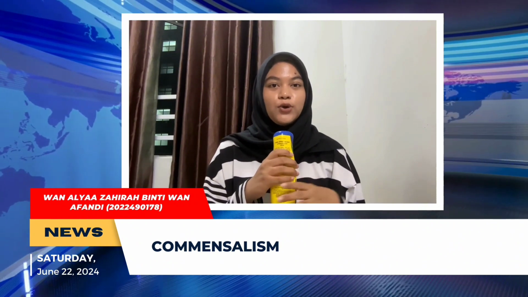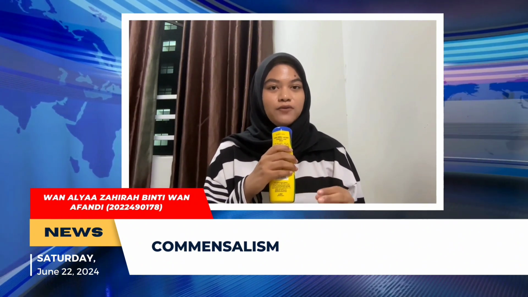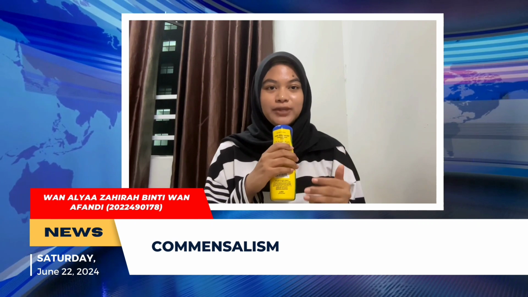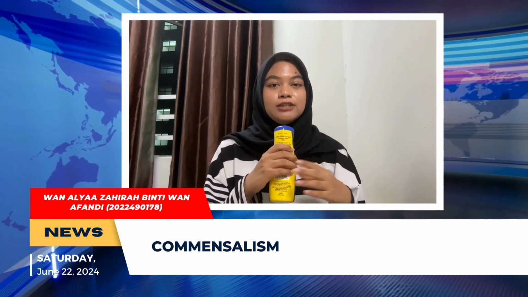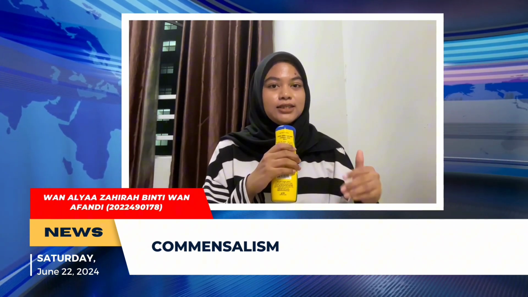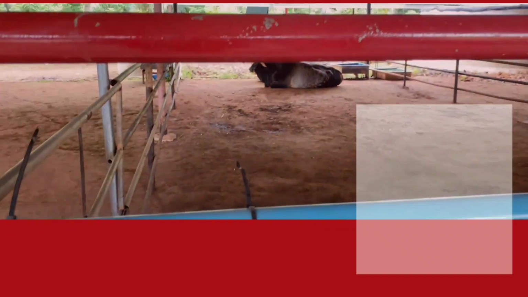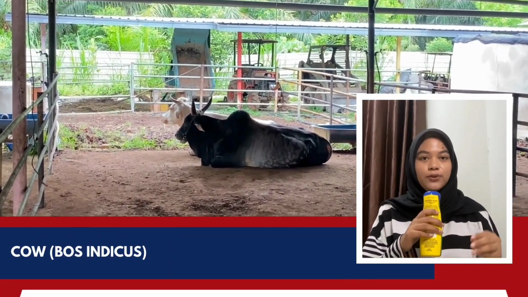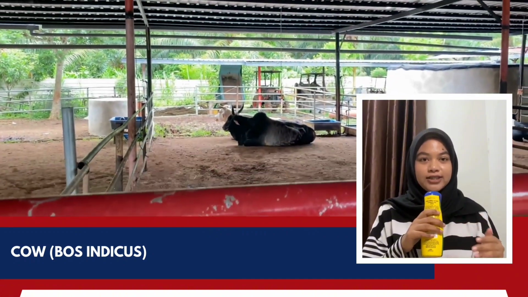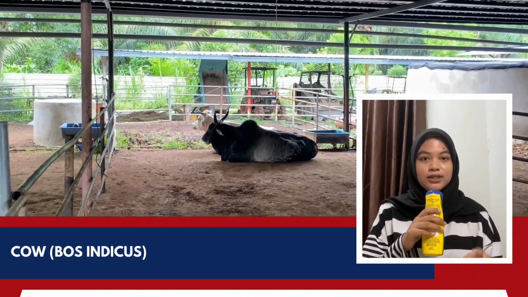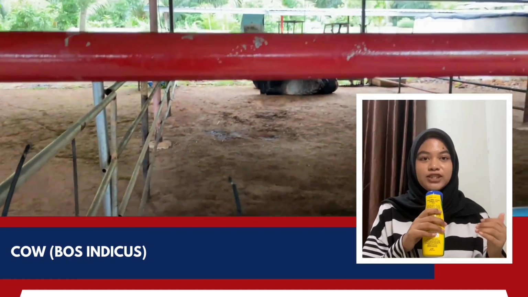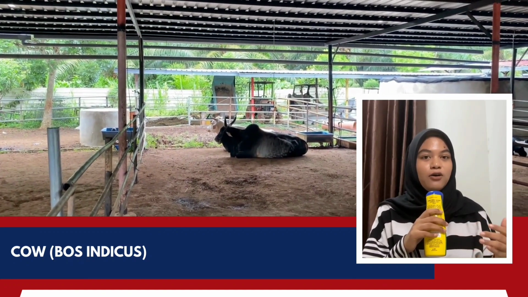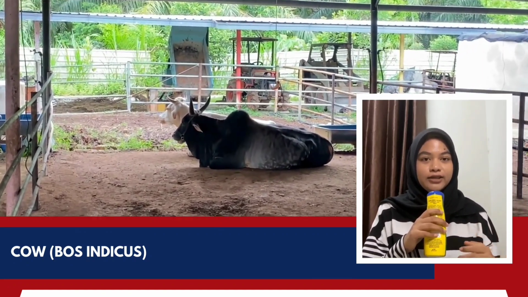Lastly, we go to commensalism. It is a type of symbiotic relationship in which one species benefits while the other species is neither harmed nor helped. The species that gains the benefit is called the commensal. The other species is termed the host species. For example, the cow, Bos indicus. The egrets always forage close to where the cows are grazing because the cows, as they move, stir up and flush out insects from the vegetation that otherwise might be difficult for the egrets to find and catch.